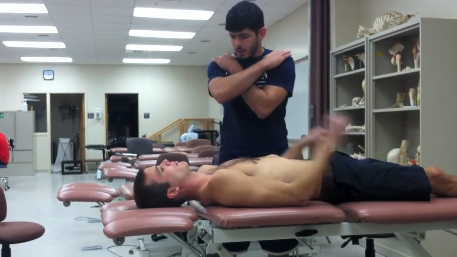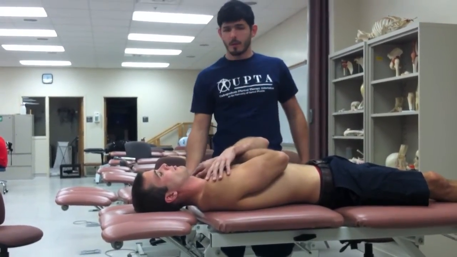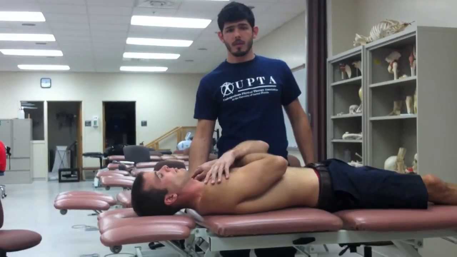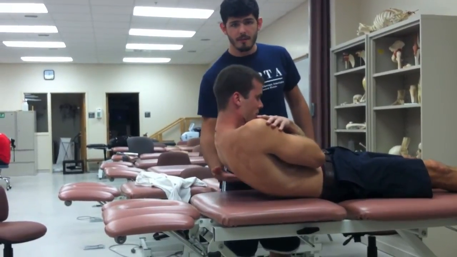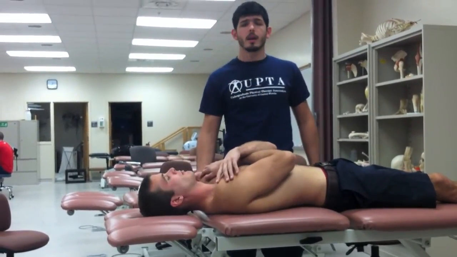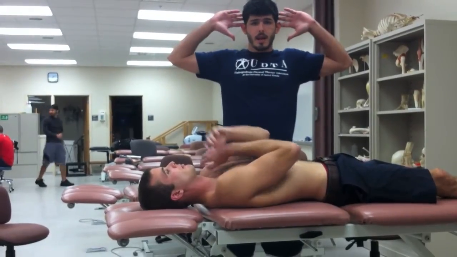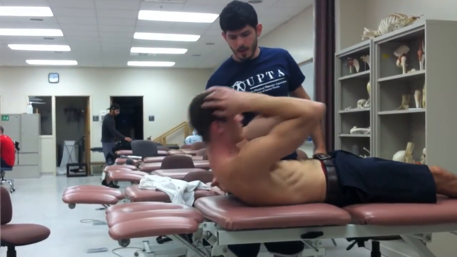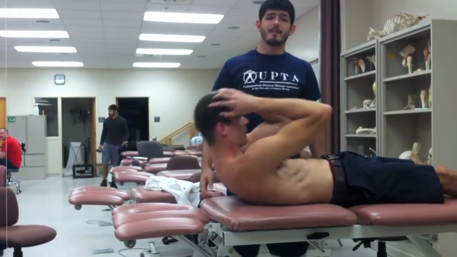If you could cross your arms over your chest. If you can perform this sit-up and clear both inferior angles, this will be a 4 out of 5. Come down. And if you can place his hands at his head, perform the sit-up, and clear both inferior angles, that's a 5 out of 5.